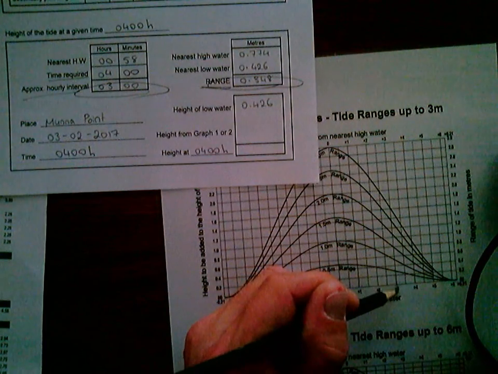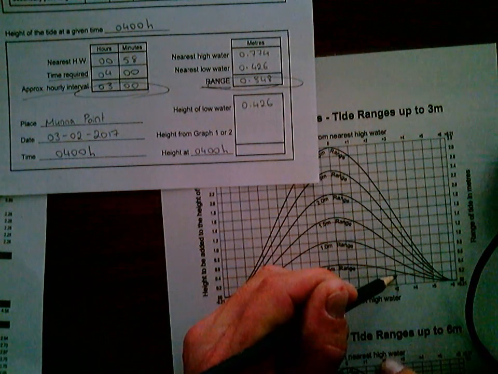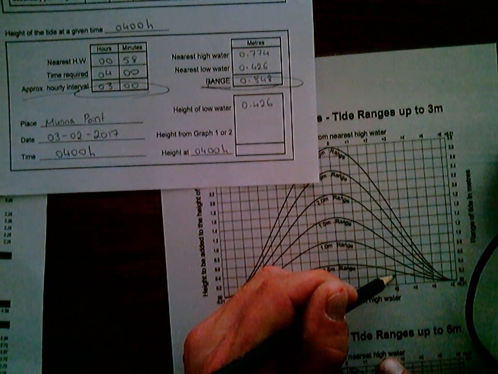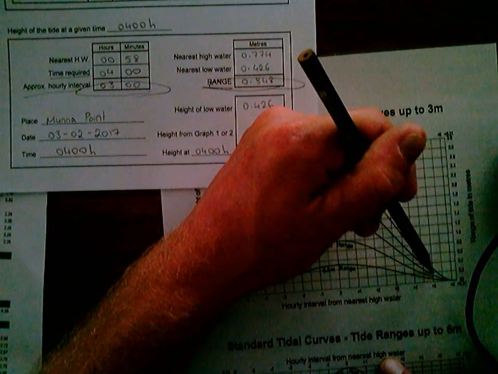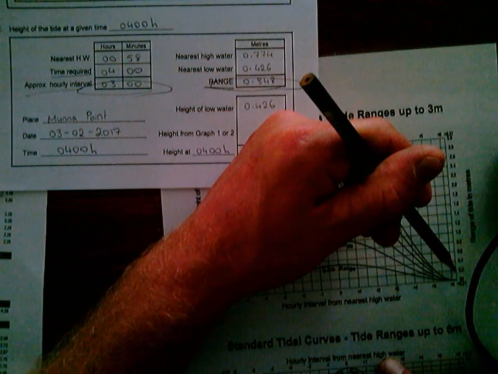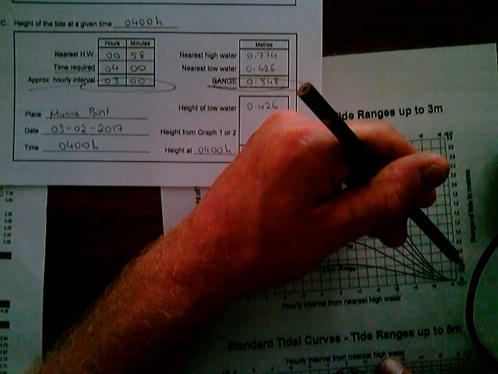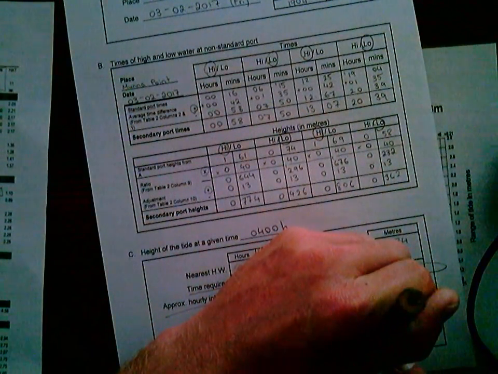We then match that 3 to where it intersects with the range curve we just drew in, and we go across to the y-axis like this, and we note the value on the y, and in this instance it's 0.2. So I'm simply going to write 0.2.